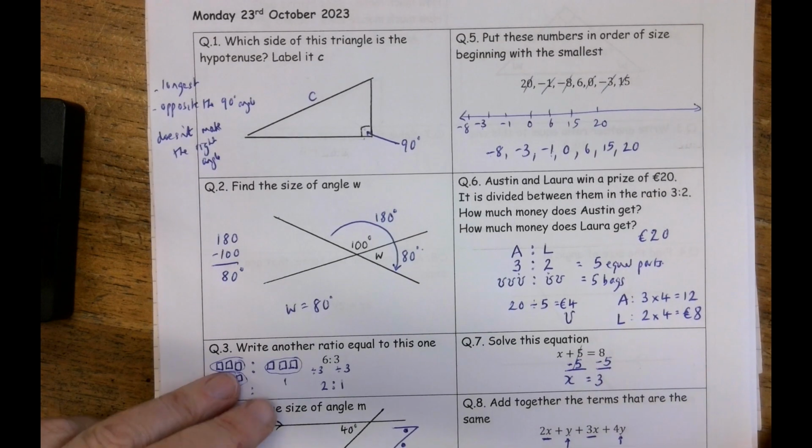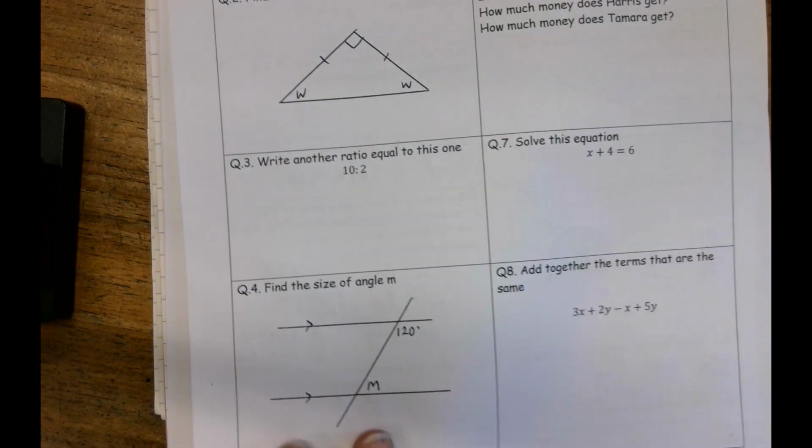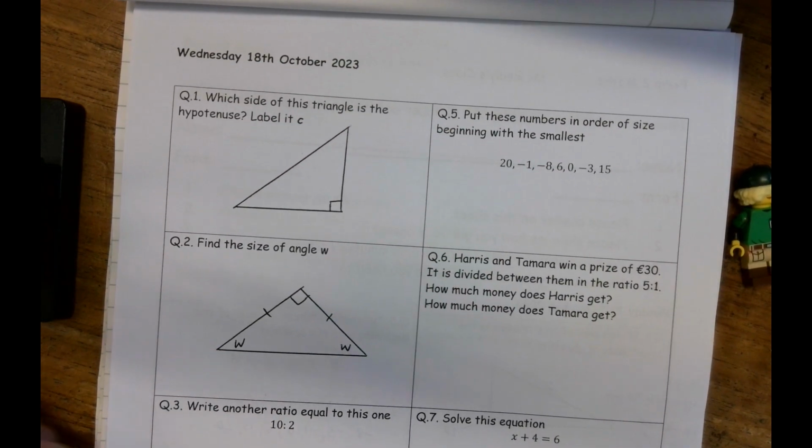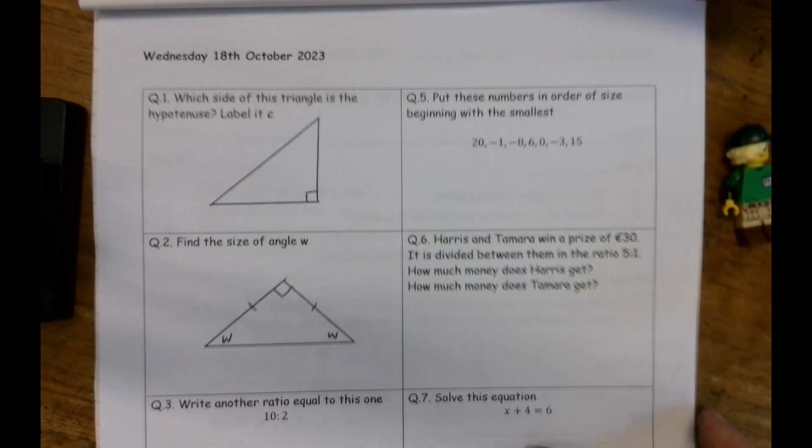Let's look at Tuesday's homework. Oh, Wednesday's homework. Can't remember what happened on Tuesday. Anyway, Wednesday.